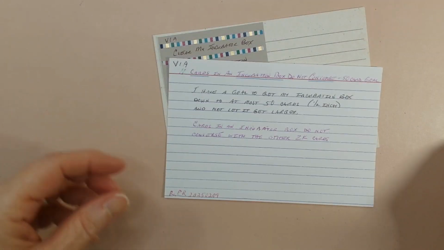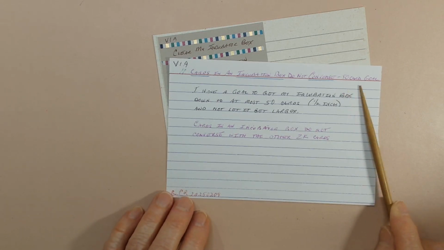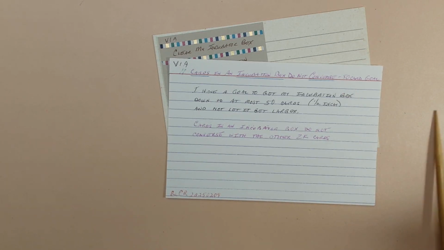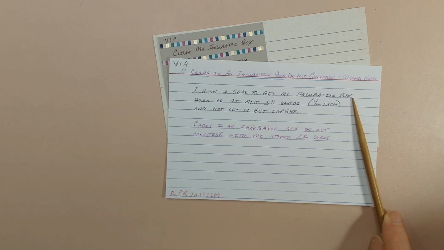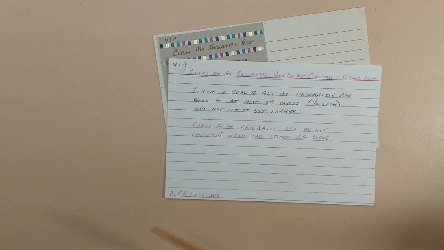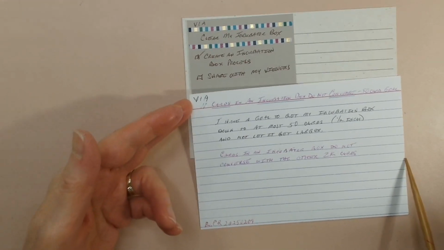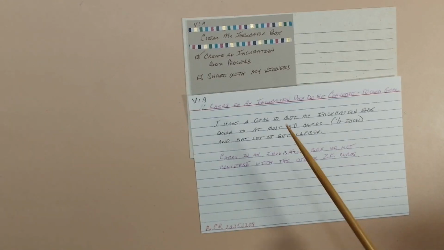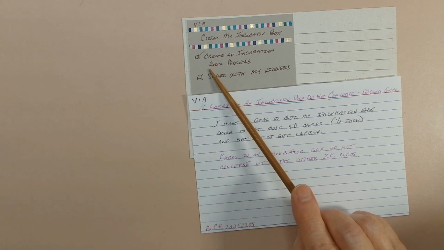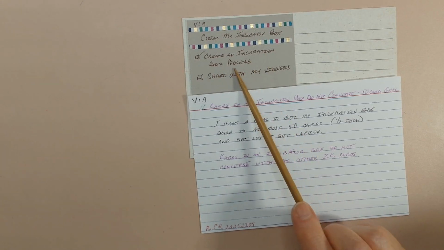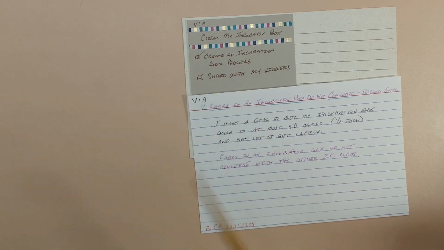So I set up a goal to get that down to no more than 50 cards. That would be about a half an inch thick. Well, I'm not making much progress on that one, but now I have a new system, and it's what I'm going to share with you in my next podcast. I have created a system for dealing with an incubation box, and I'm excited to share that with you tomorrow.